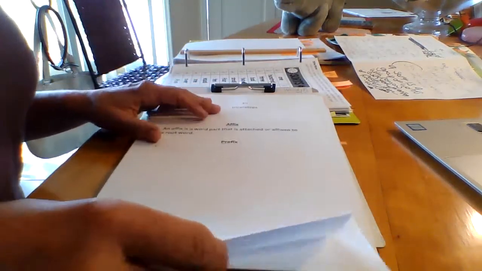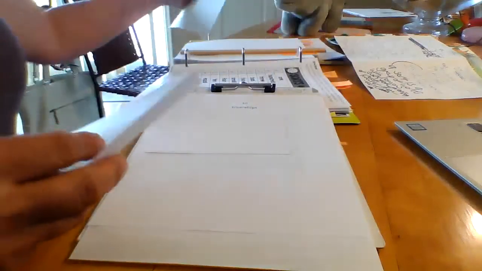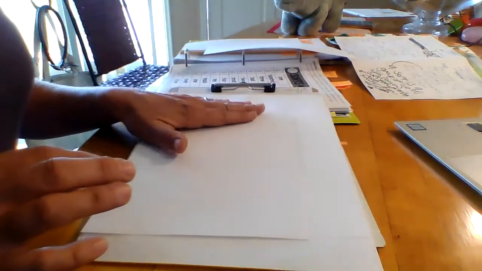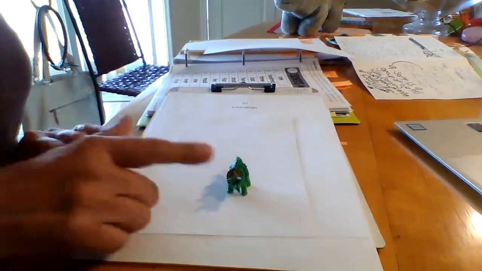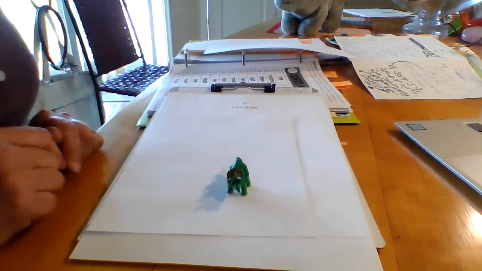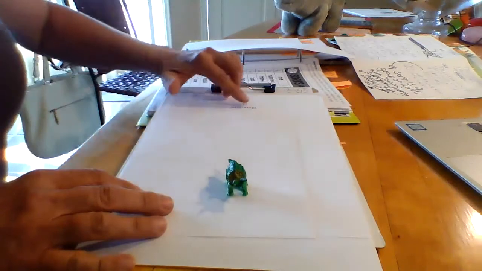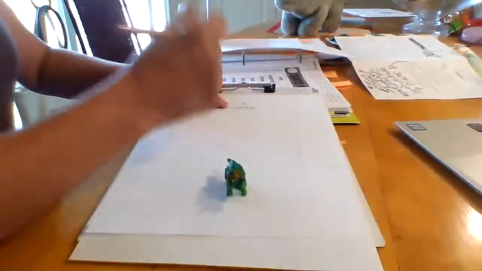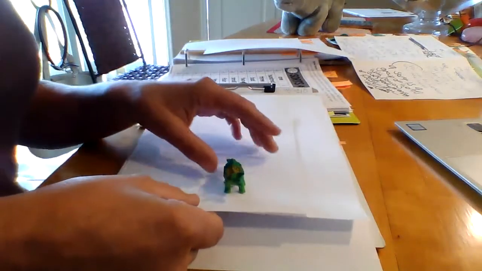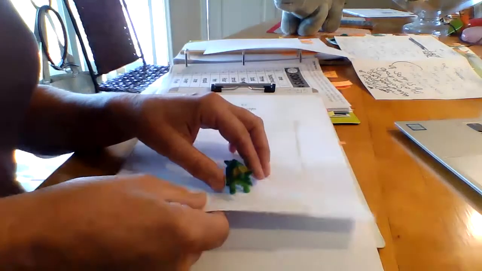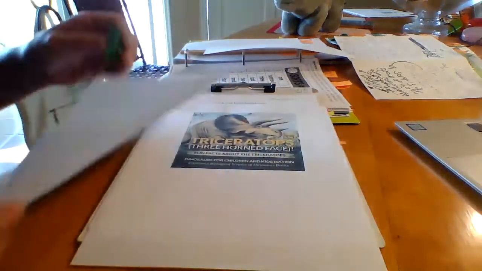One of my other favorite parts is tri. I'm a big fan of dinosaurs. This is a triceratops. Triceratops has two parts in this word: tri and ceratops. If we know the meaning, we could know what the word means. Triceratops.